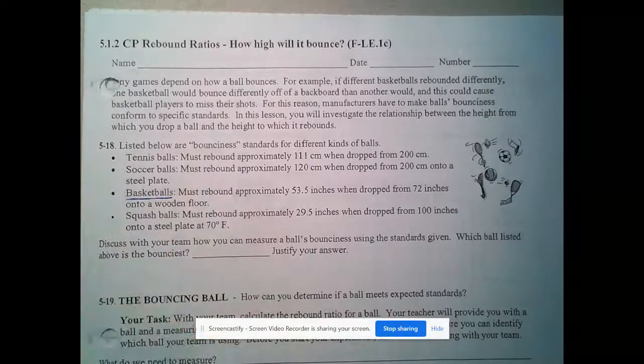The one you're probably the most familiar with, though, is the basketball. If you've ever seen at the beginning of a basketball game, the official will often hold the ball up and just let it go. And what they're doing is checking for bounciness. They're checking to see whether the ball bounces back as much as they would predict, to see if it has the right air pressure.